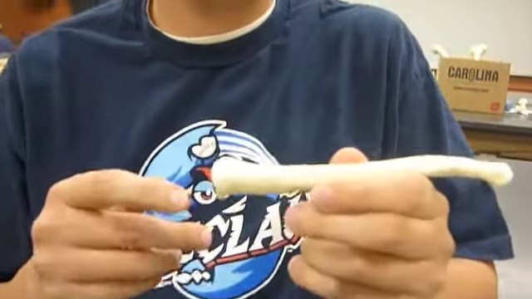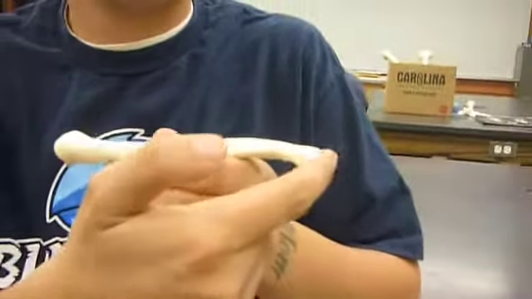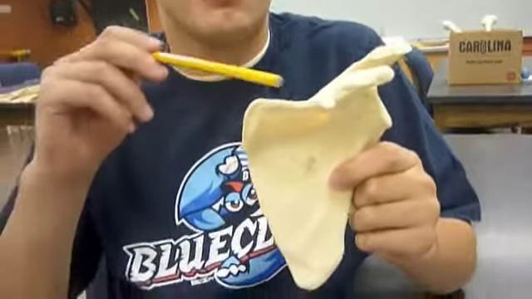Clavicle, it's a left clavicle. This is the medial end and the lateral end. This is the superior border.